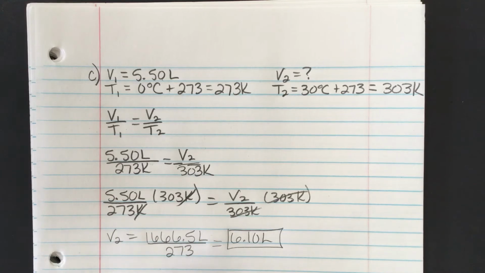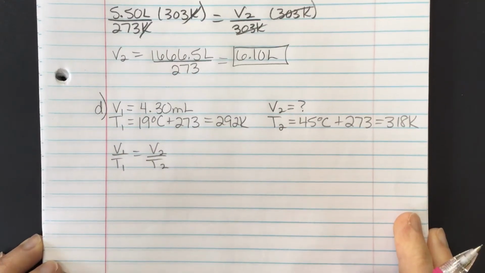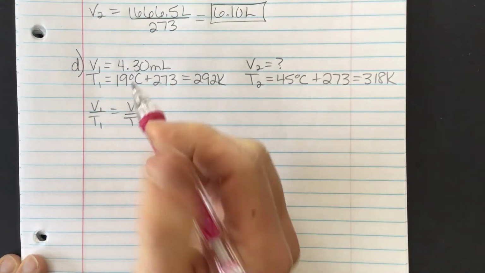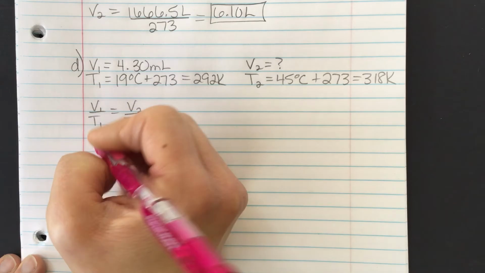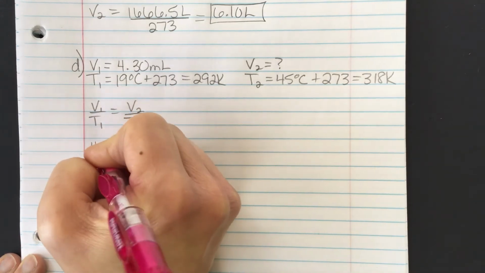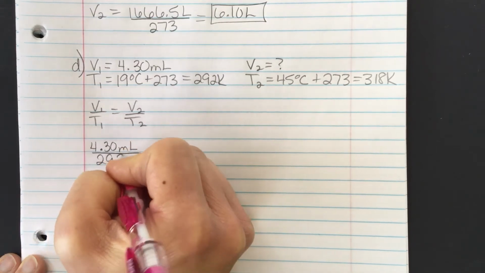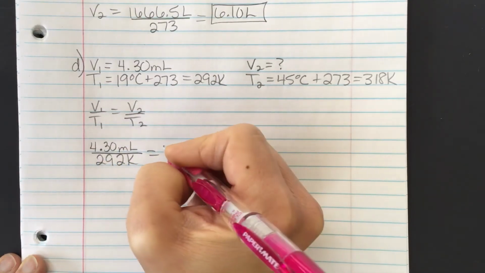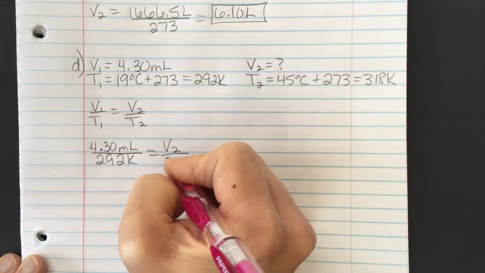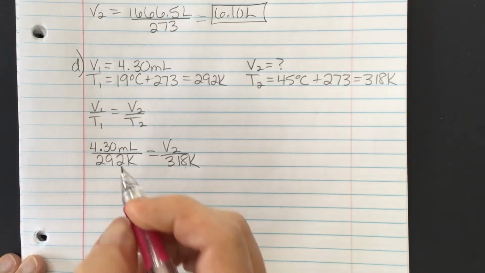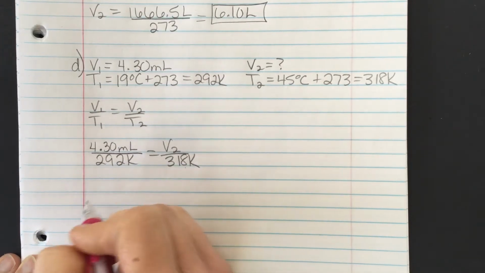Plug it into my equation of V1 over T1 equals V2 over T2. And you guys didn't see any of that, did you? I've got to remember to move up my paper. Sorry, there it is. 4.30 milliliters. Plug in my numbers. Multiply both sides by 318 Kelvin to get V2 by itself.